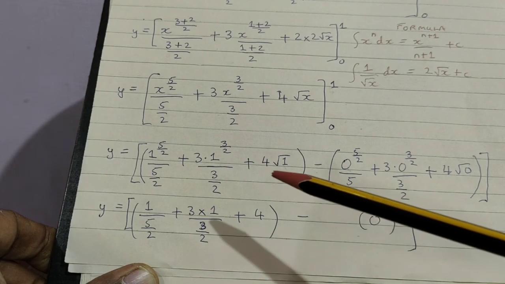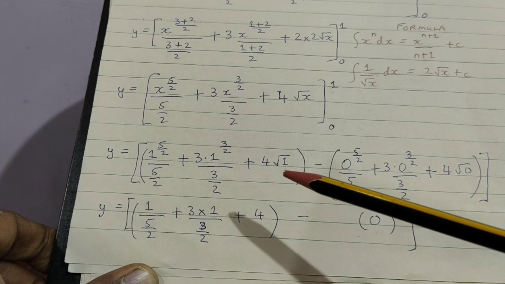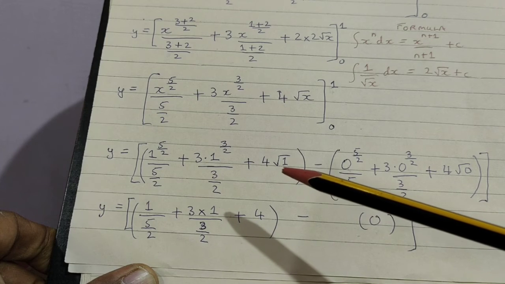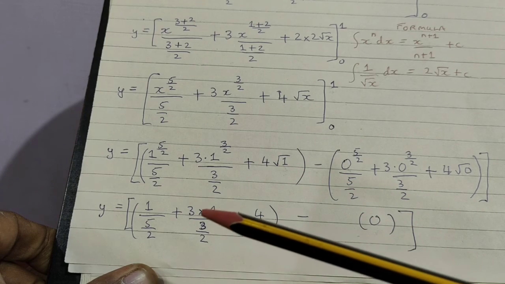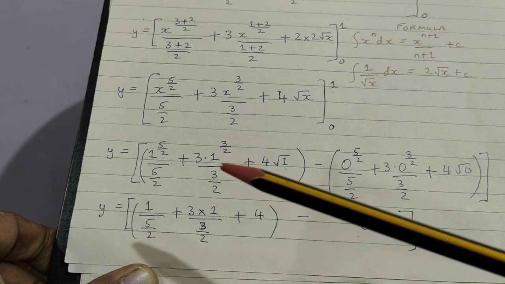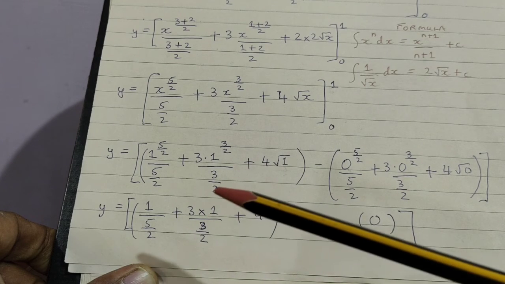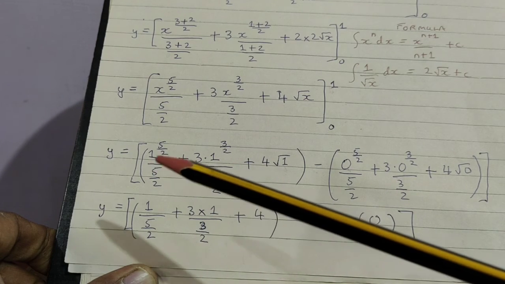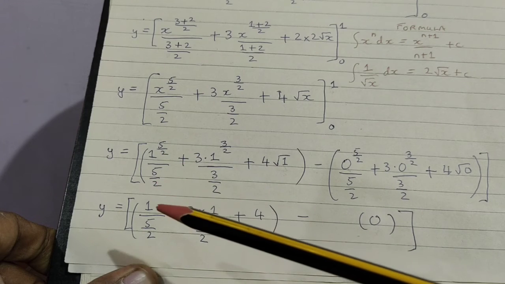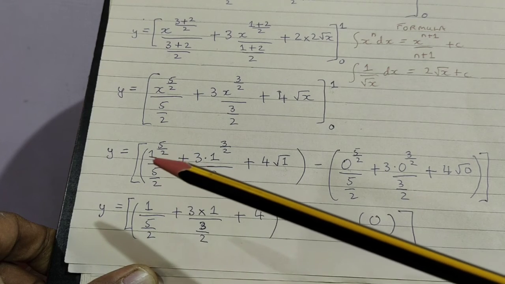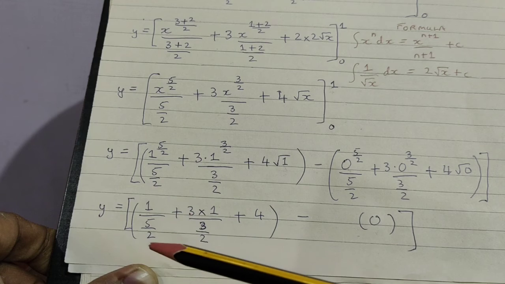Now 4 into square root of 1, square root of 1 is 1 itself, then 3 into 1 raised to 3 by 2 is 1 itself, divided by 3 by 2, and 1 raised to 5 by 2 divided by 5 by 2. So 1 raised to 5 by 2 is 1 itself.